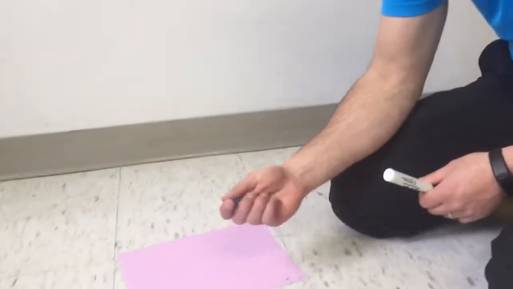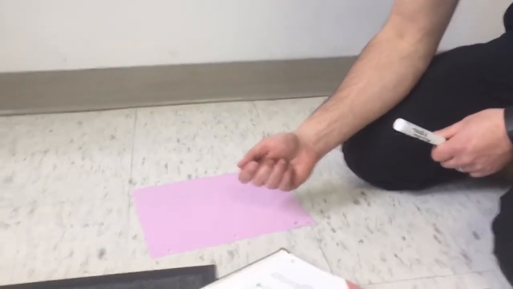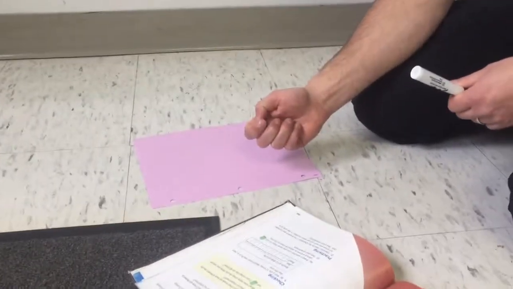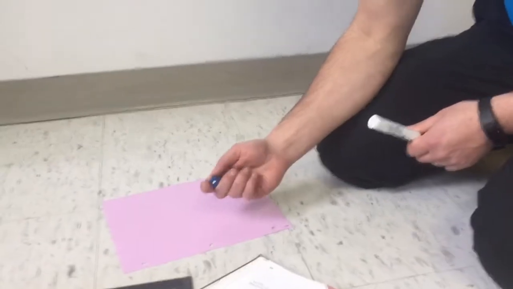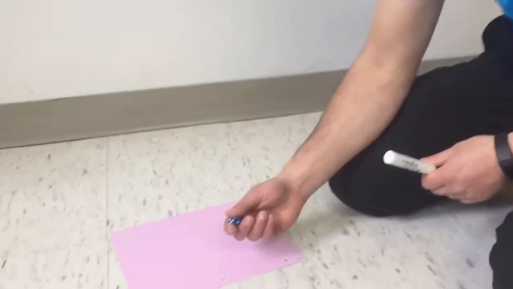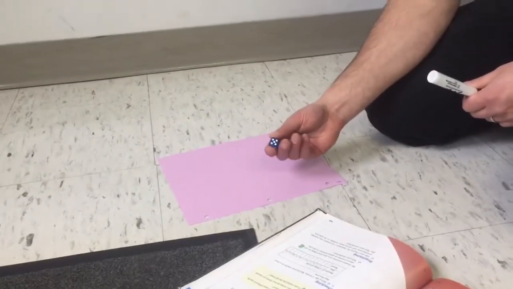So if I was rolling this and I really wanted to roll a 5, would I say that it's impossible to roll a 5? The answer is no, it's possible. Is it certain I'll roll a 5 with this roll? The answer is no. Is it unlikely? The answer is yes, it's kind of unlikely, because there's only one of them out of 6.